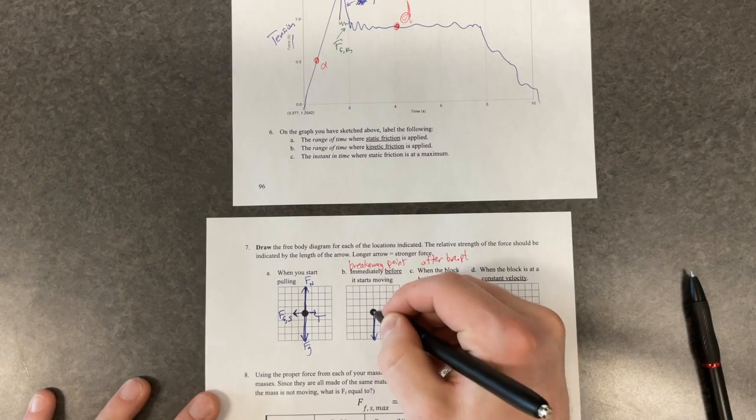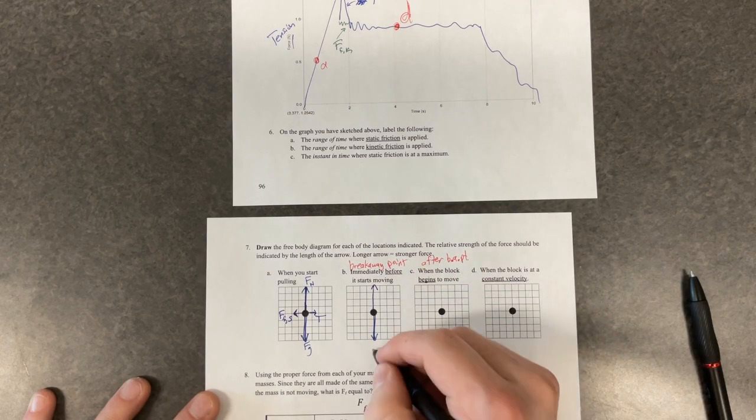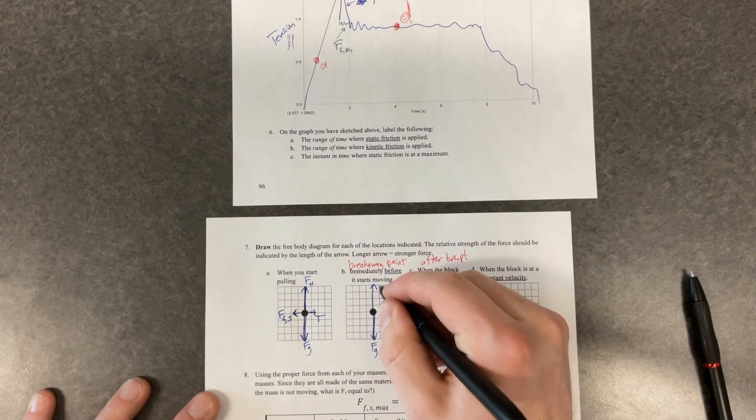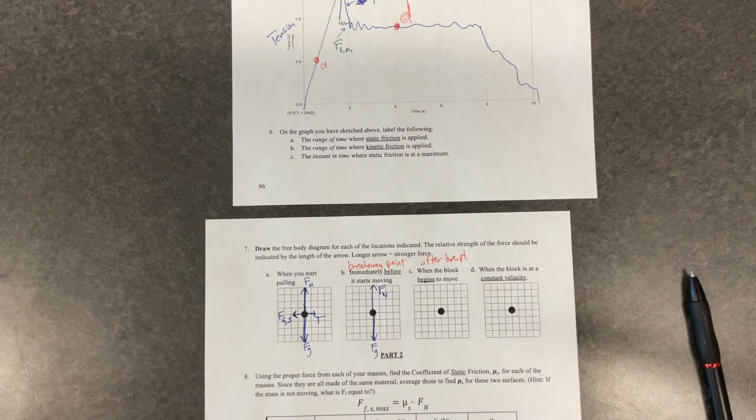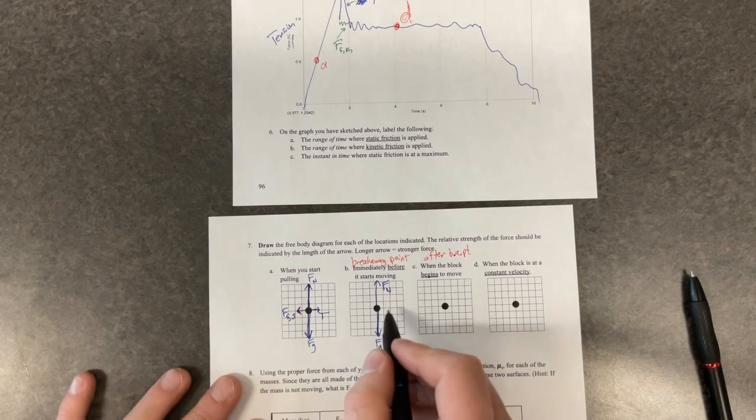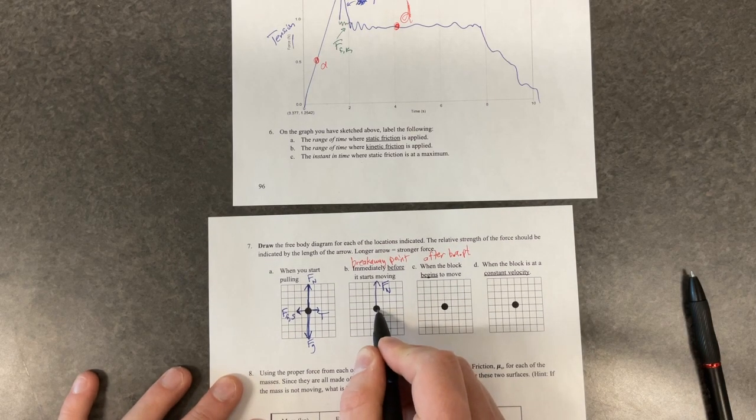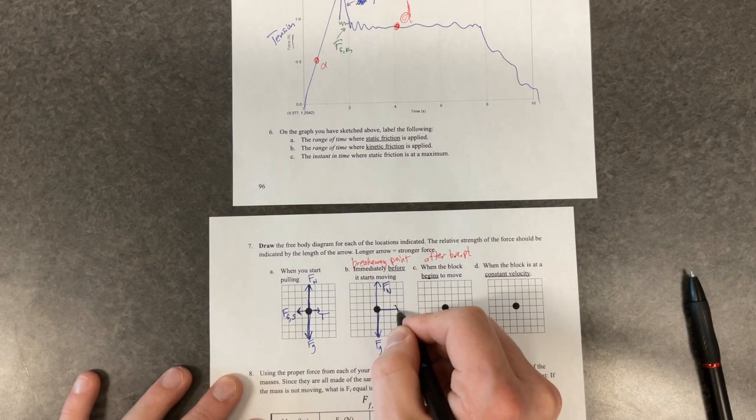Gravity goes down, normal force goes up, and they're the exact same magnitudes as they were, because mass didn't change and gravity didn't change for this trial of this block. Since those didn't change, those two forces stay the same, but our tension force has now increased. I'm going to go to 3.